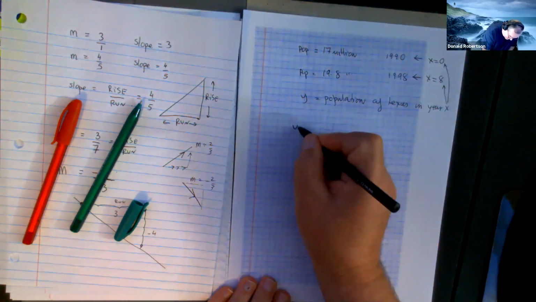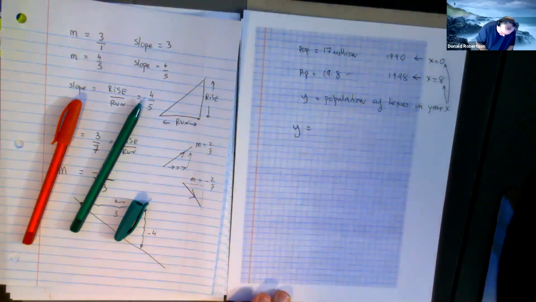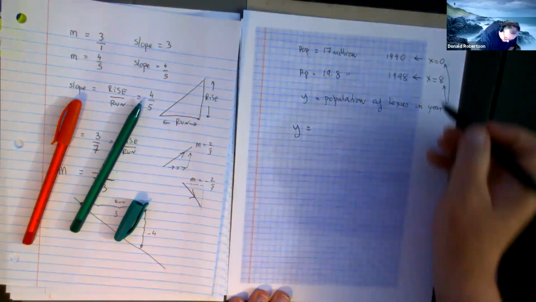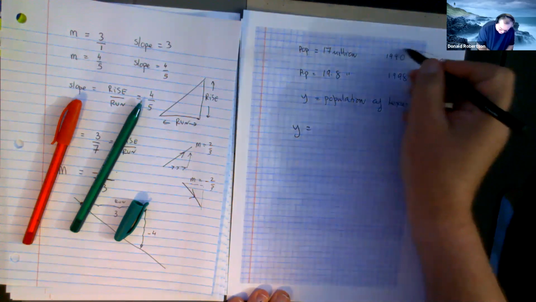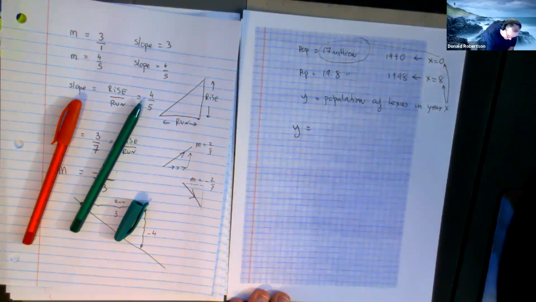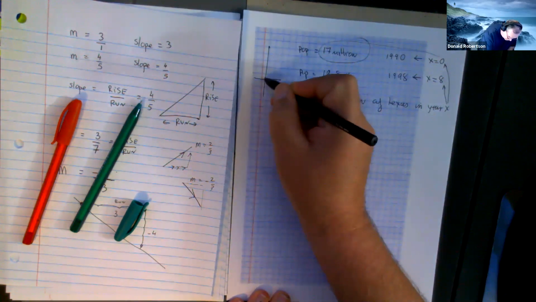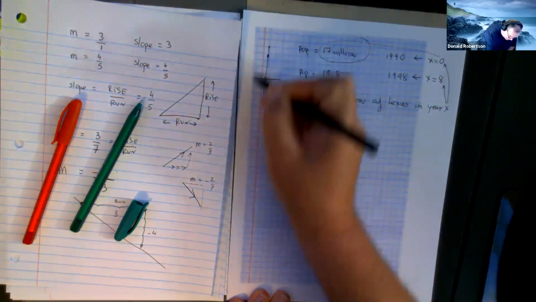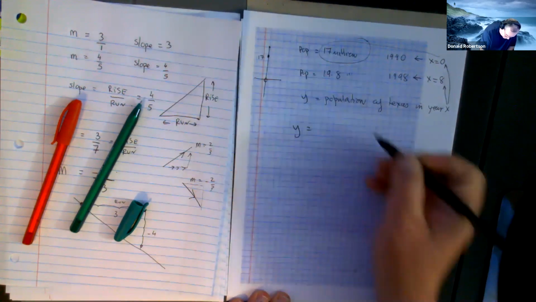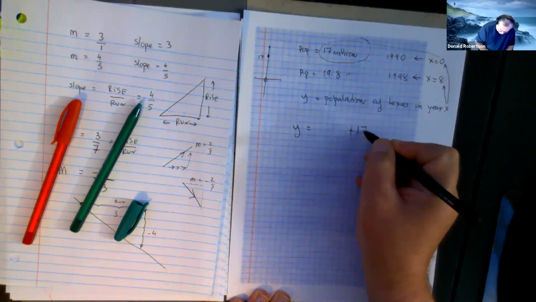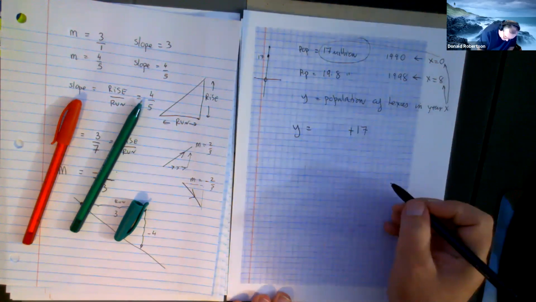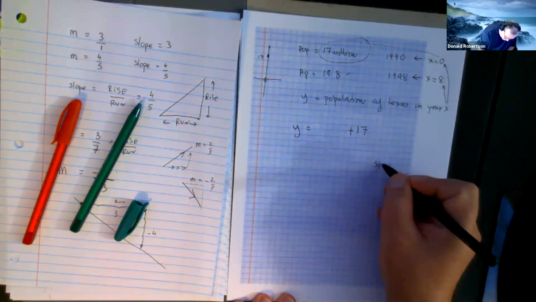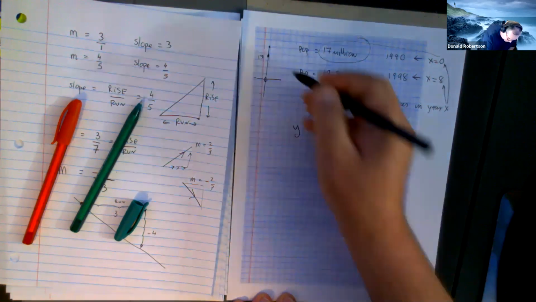So y equals... this number here is the y-intercept. If you imagine x equals 0, you would get 17. So 17. And now the hard part. I need to find what the slope of this line would be. Can you imagine it would go something like that?